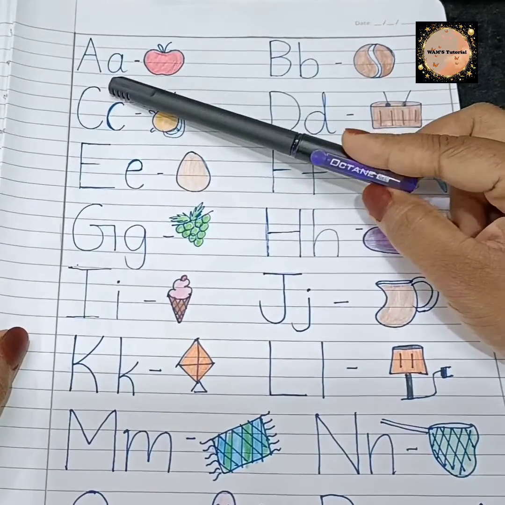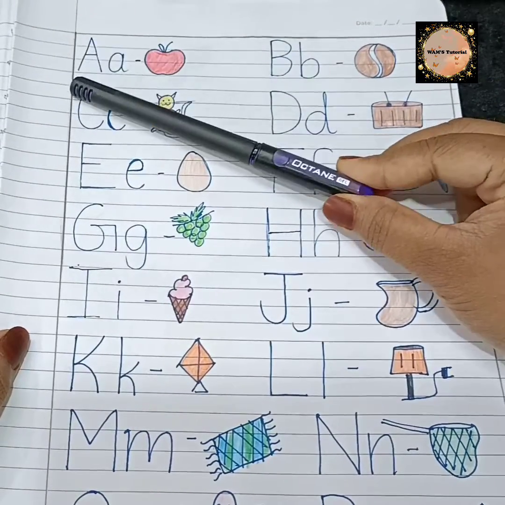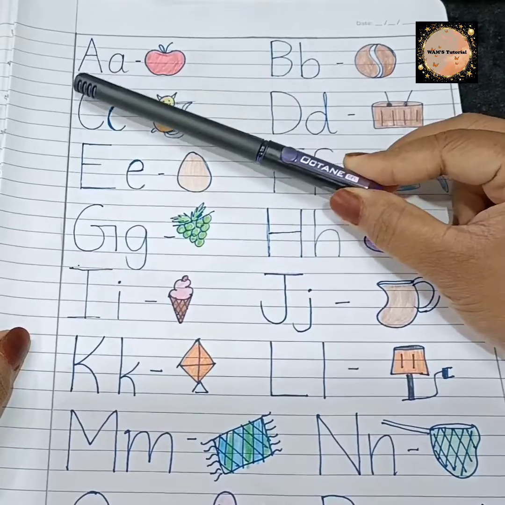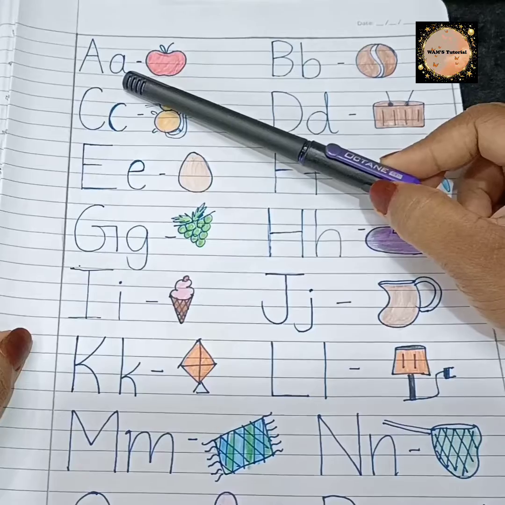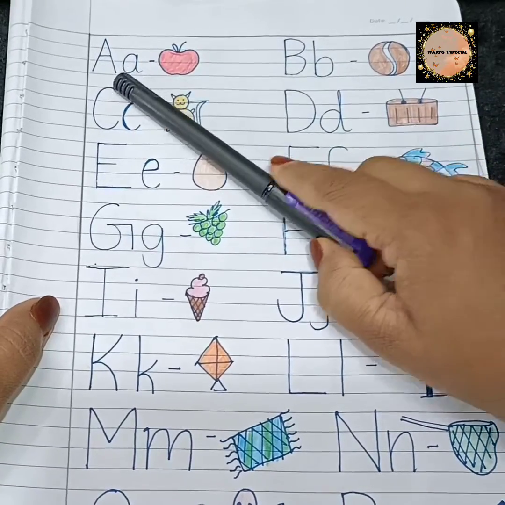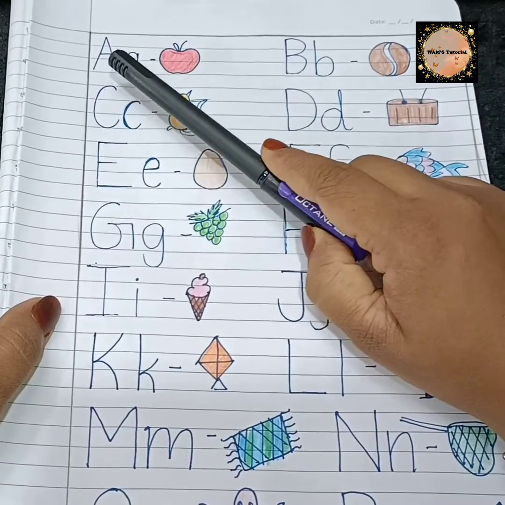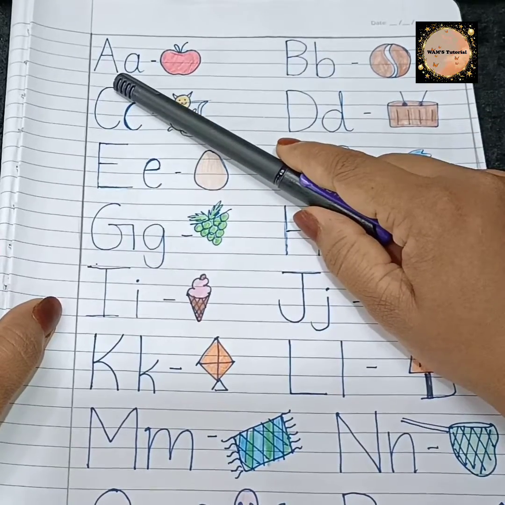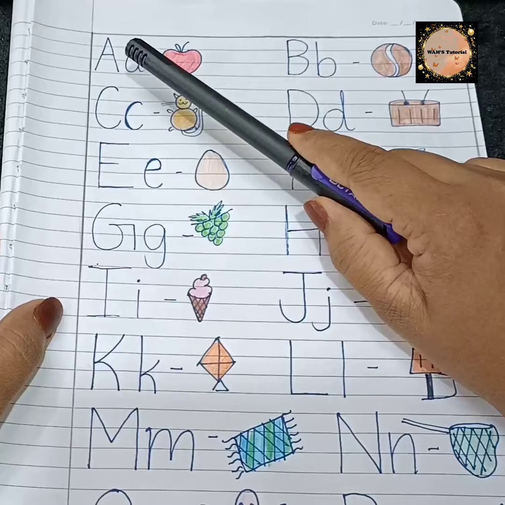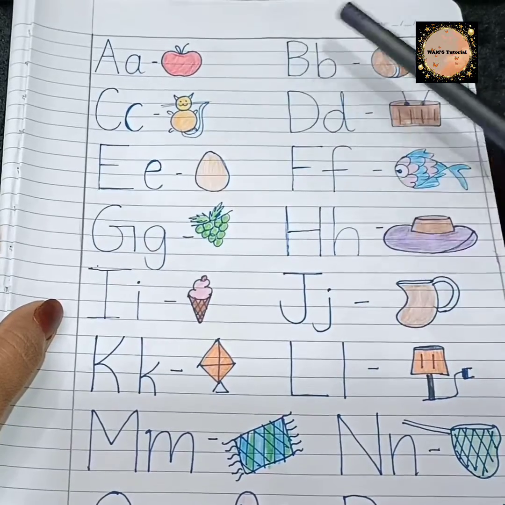Whenever you write any letter, please do not forget to mention both the letters. You need to write uppercase and lowercase, capital A and small a. A says apple. So the sound of A is a, apple.